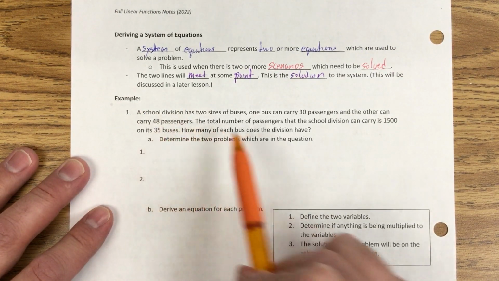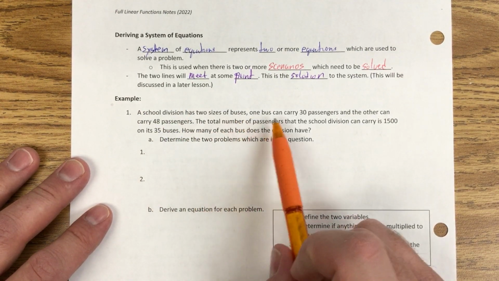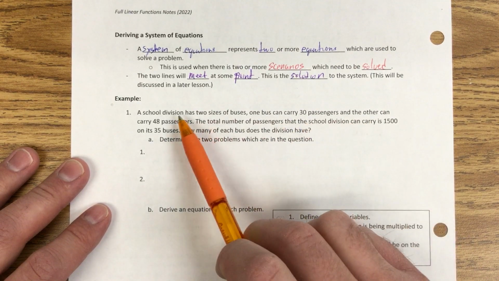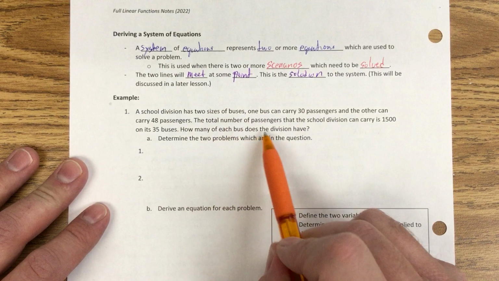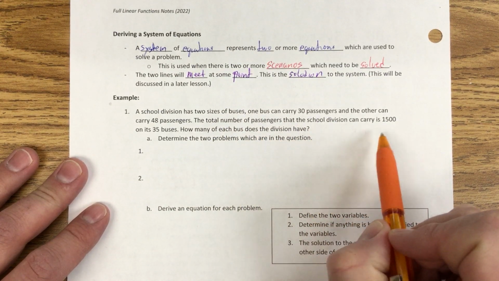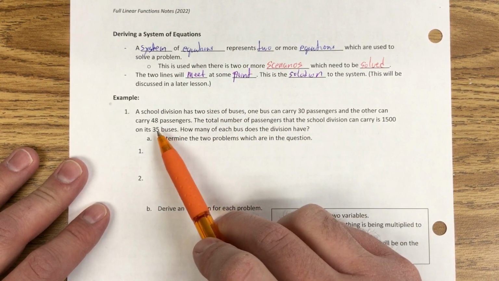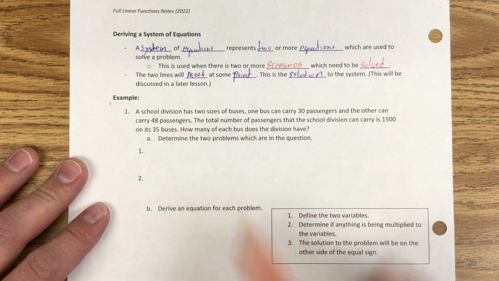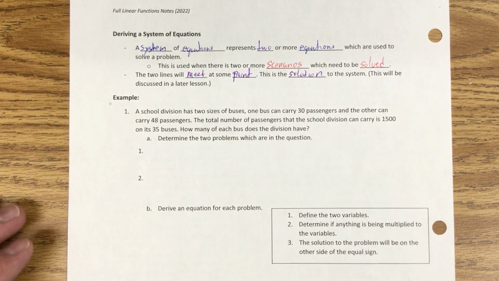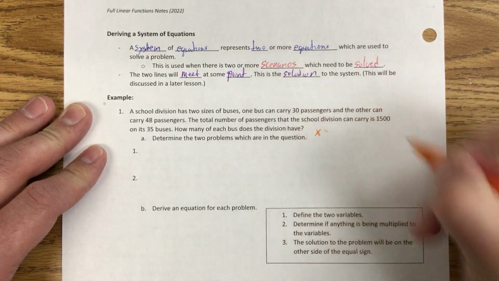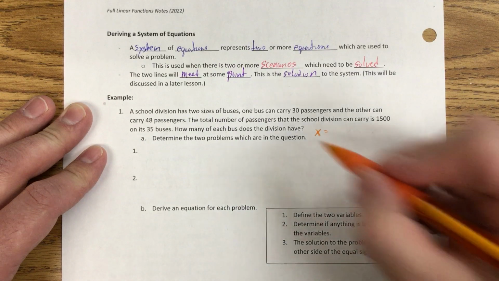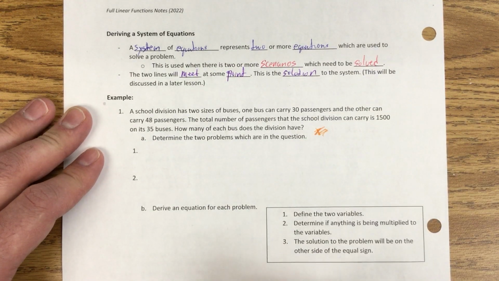Here's our example. A school division has two different sizes of buses. One bus can carry 30 passengers, the other can carry 48. So we would have a small bus and a large bus. The total number of passengers the school division can carry is 1,500 on its 35 buses. How many of each bus does the division have? All right, well, a couple of things that we don't know are going to be our variables.